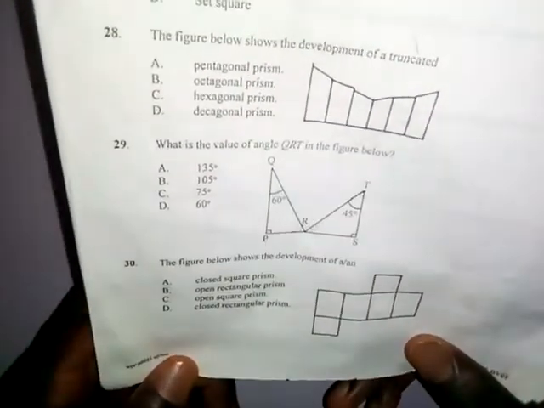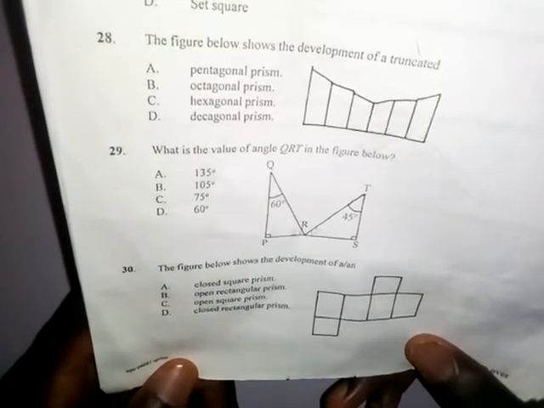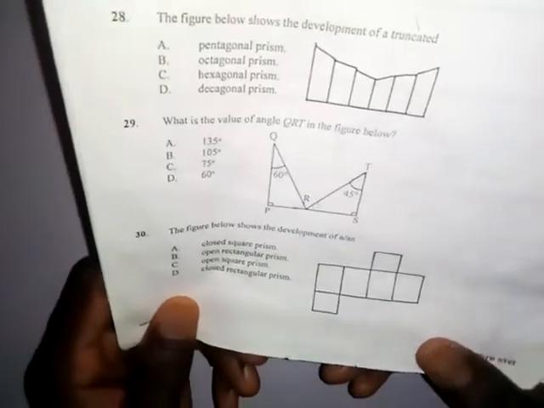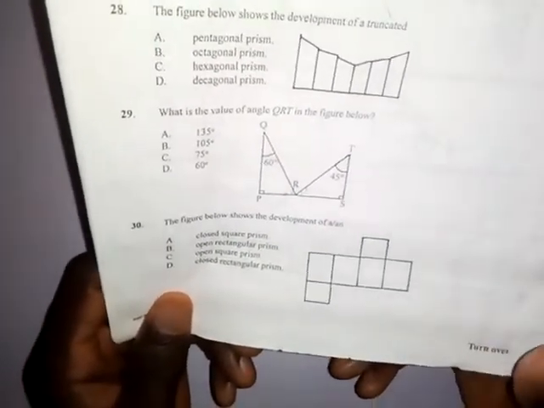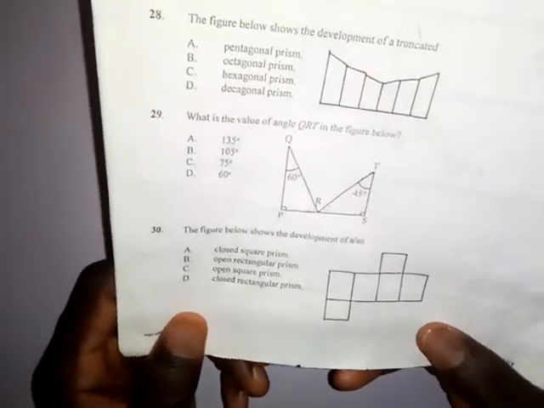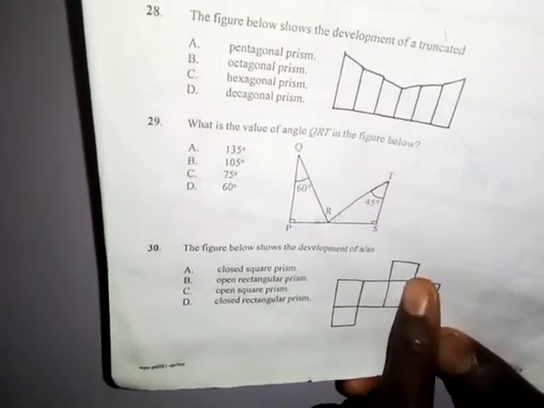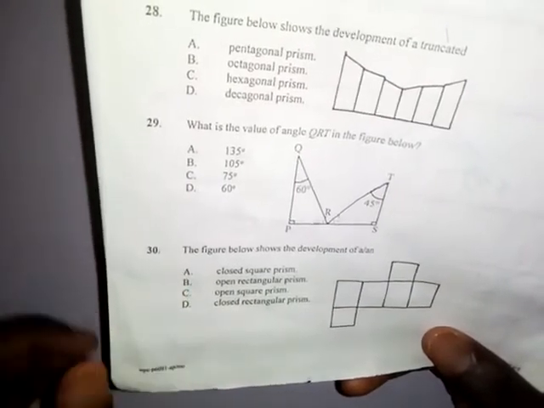Question 30. The figure below shows the development of a prism. Looking at what we have here, this is a square, and each of these is a rectangle. Whenever we want to name a prism, we name it with the shape of its top and bottom surface. So this is a closed square prism, because we have the top and the bottom surface. So option A is the correct answer.